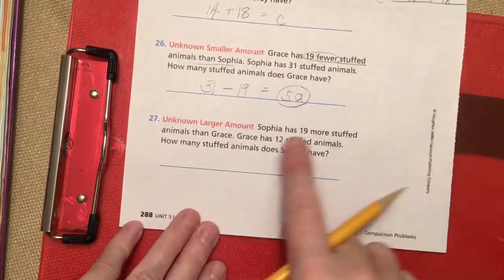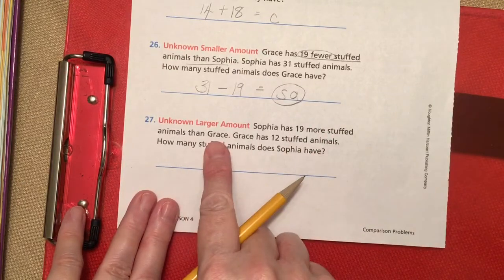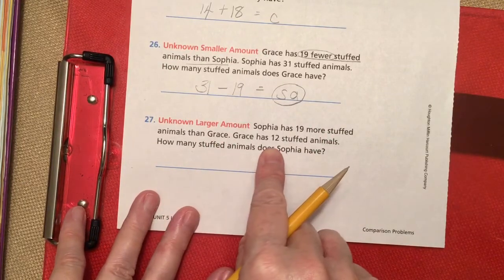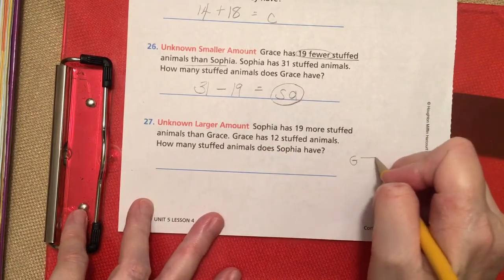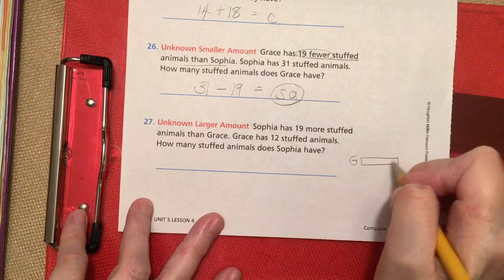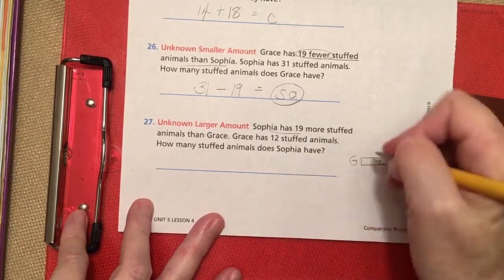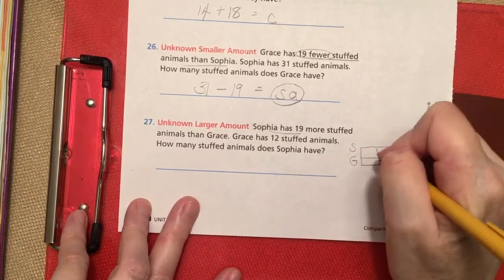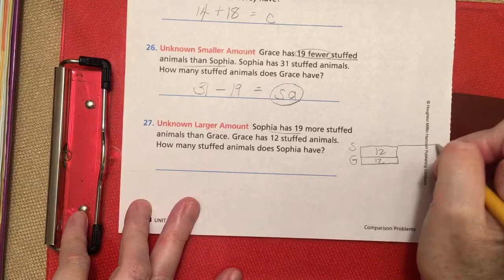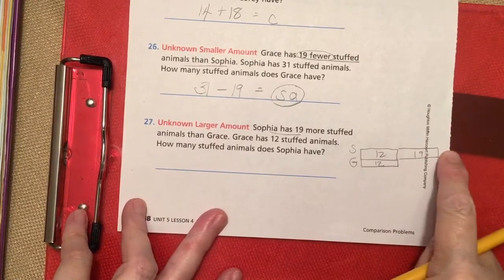Okay? Sophia has 19 more stuffed animals than Grace. Grace has 12 of them. So if Grace has 12, and this says Sophia has 19 more than Grace, so Sophia has to have the 12 to begin with, but she has 19 more. So here's Sophia's.